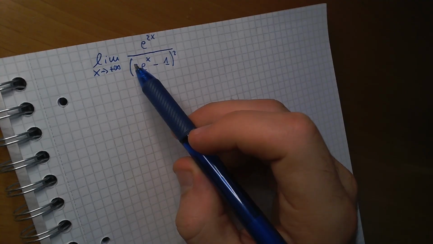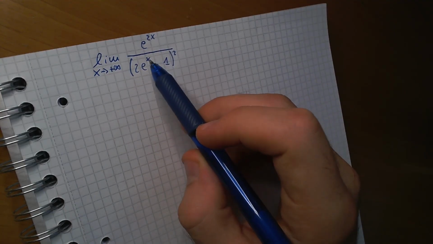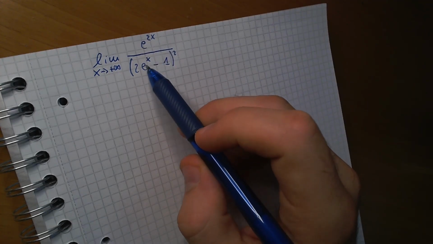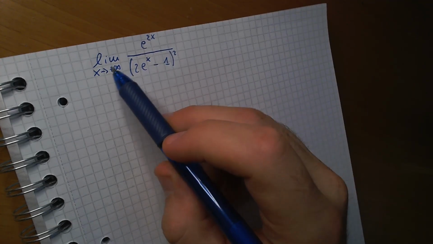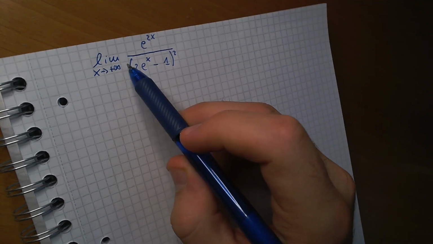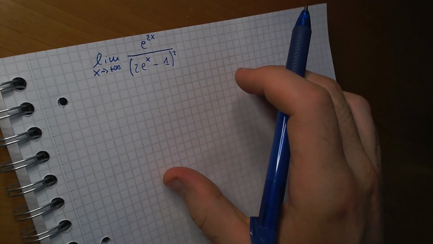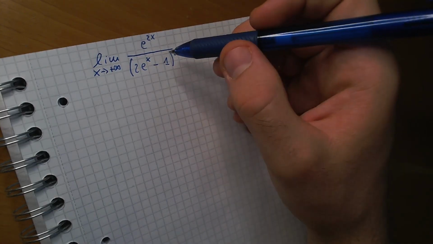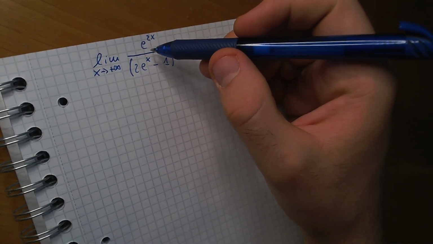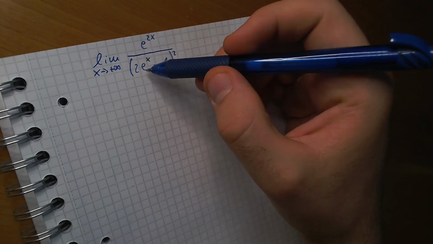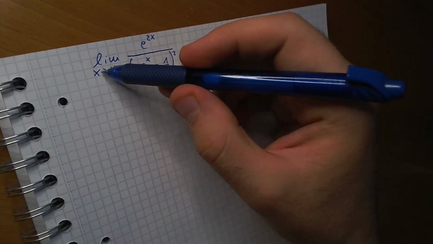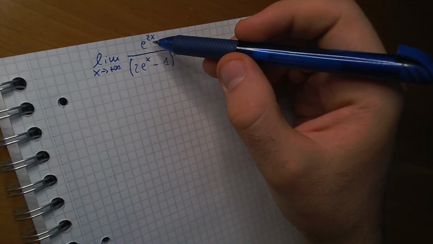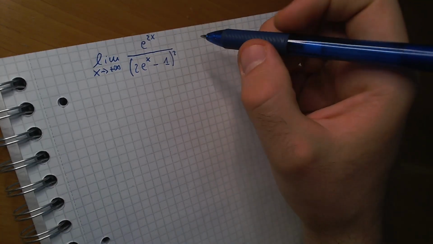So since x is here and here, we basically have to study these two exponential functions as x approaches positive infinity. And if you remember, guys, when x approaches positive infinity, an exponential function like these goes to positive infinity as well.